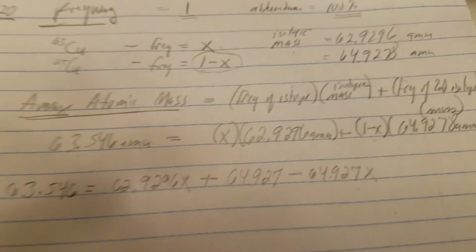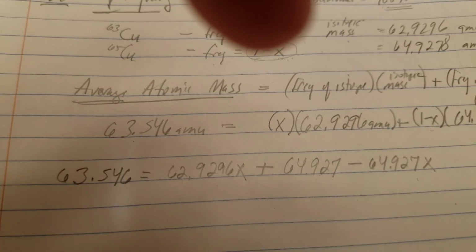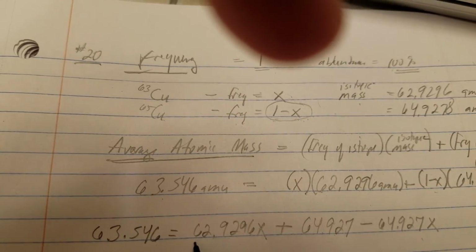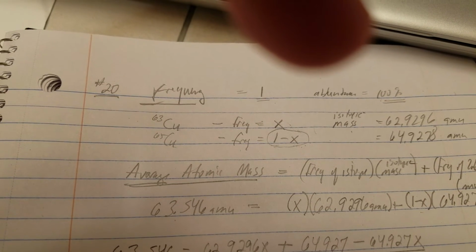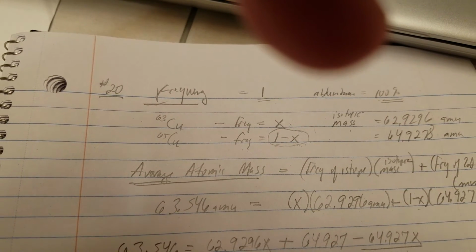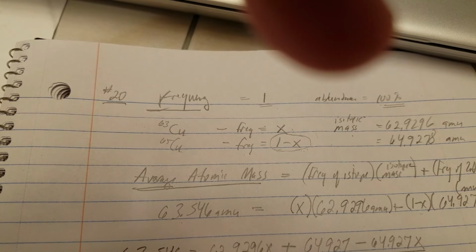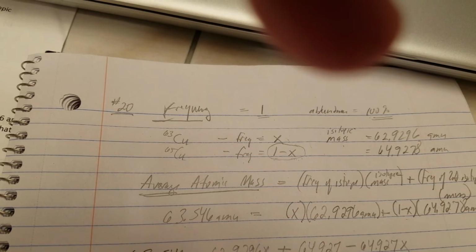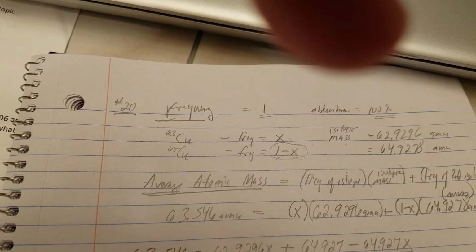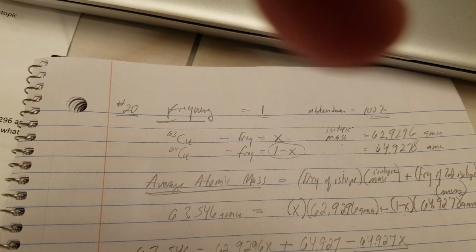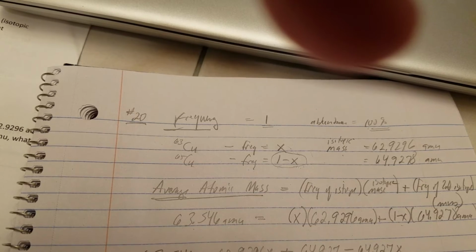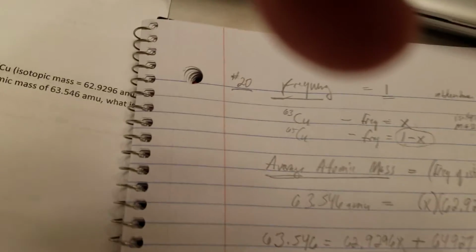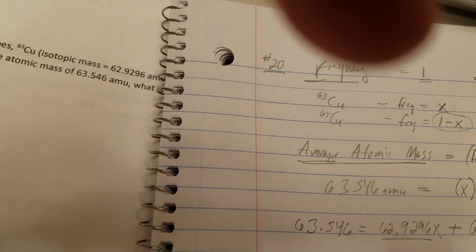Once we get this, what we want to do is put all of the like terms together. So we want to put all of our x terms together. I'm going to do this in individual steps. So 62.9296x, and we're going to subtract 64.927x. I'm going to keep this over here since we haven't done anything with that yet, and we'll keep this over here since we haven't done anything with this either.